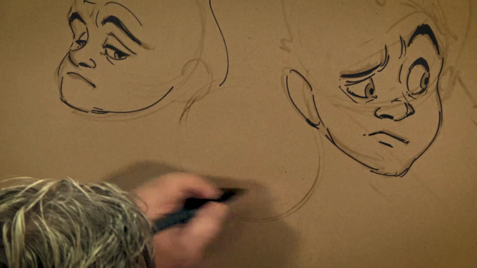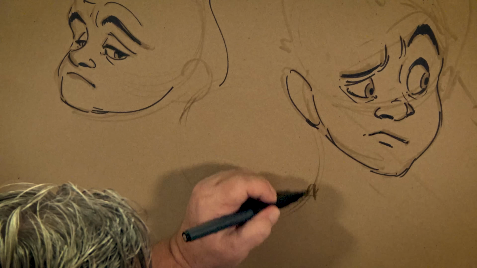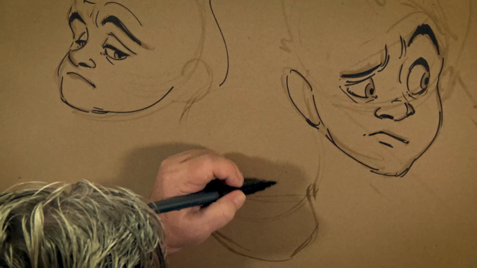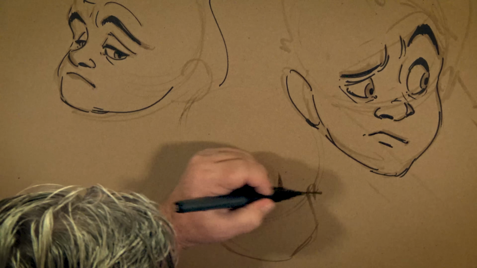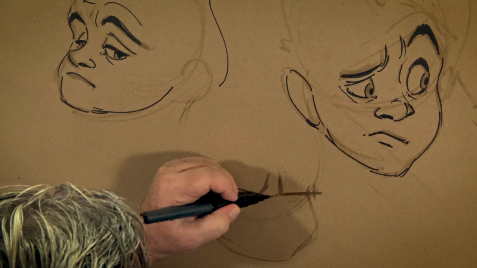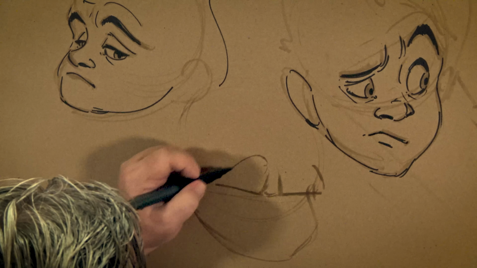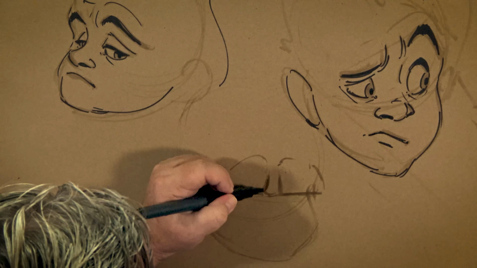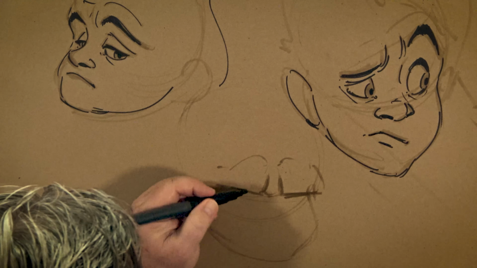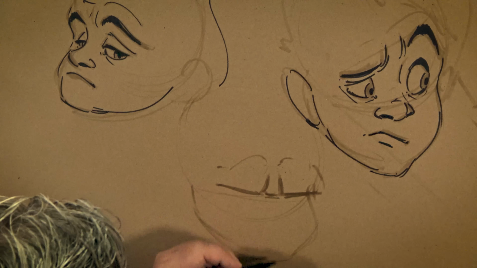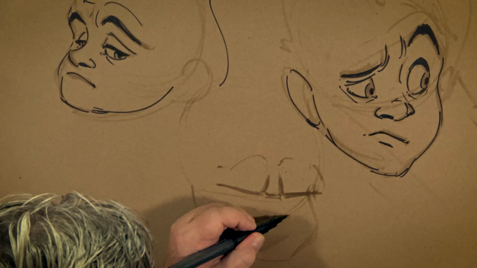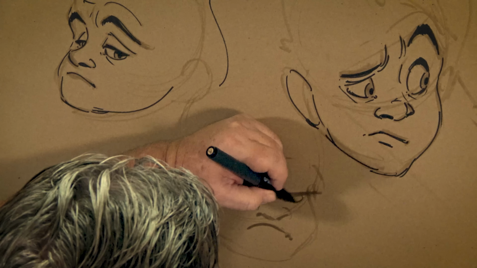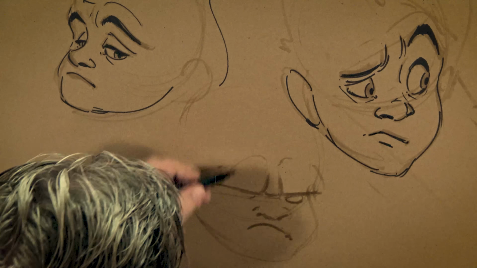So let's try it again. This time, what if he's really angry and looking right at us? You want to bring that brow way down. I like to think of this as, the brow is this muscle right here. We're going to bring this brow way down. Maybe a little scrunch on the nose. Angry. And I know all you got to do is get those eyes.